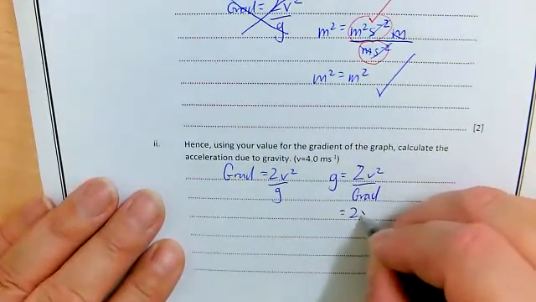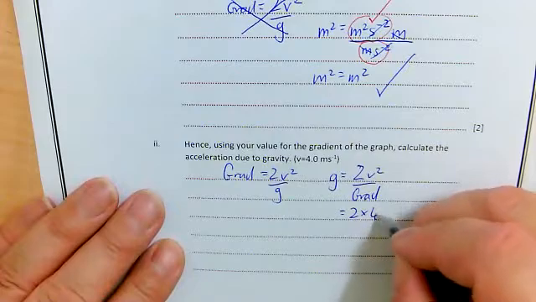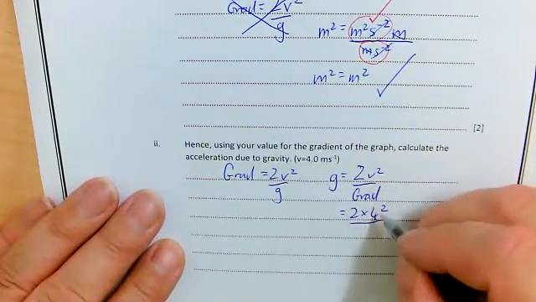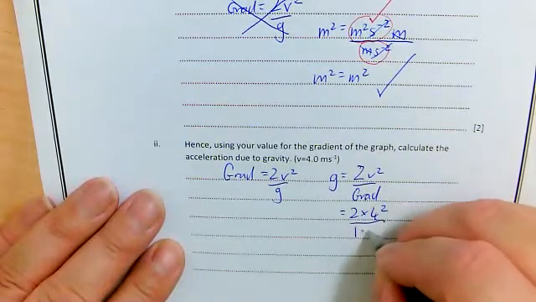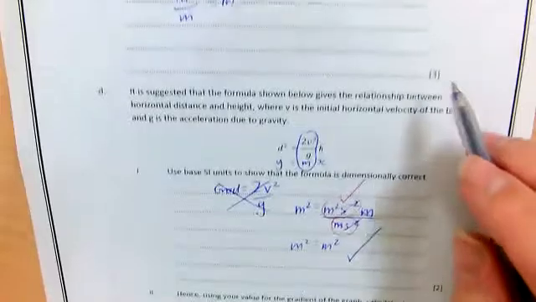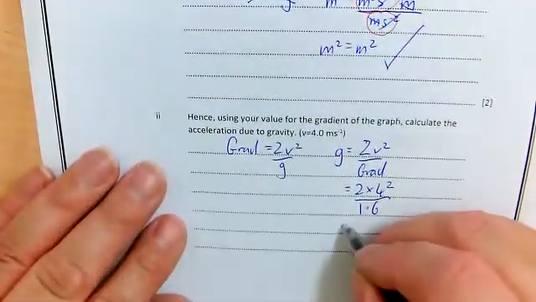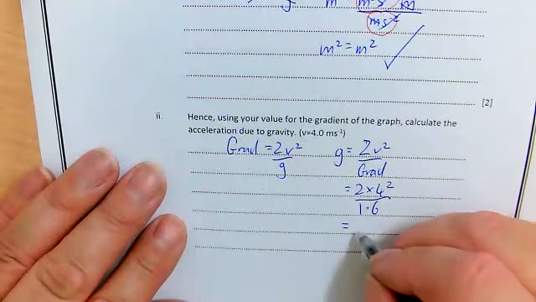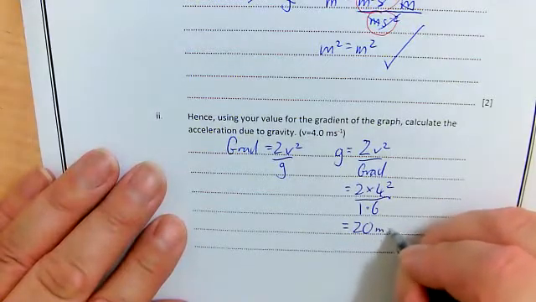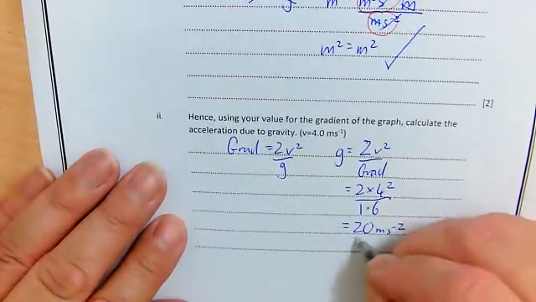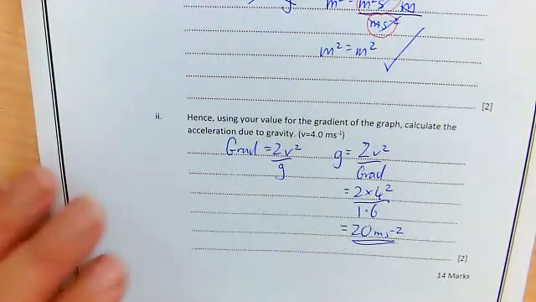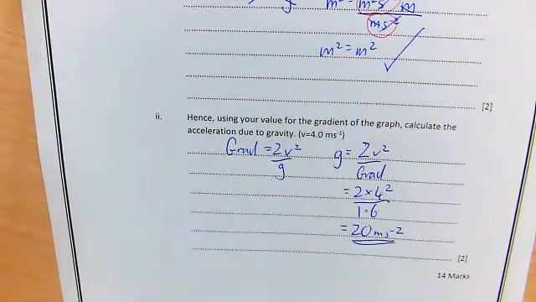So it's 2 times, well, v is 4, so 4 squared, over the gradient, which is 1.6, or whatever value you had up here. The error carries forward. The correct answer, when I did it, would be 20 meters per second squared, which is surprising because we're expecting something more like 9.81 or 10, but that's the value we got. So that's the value you quote, okay?